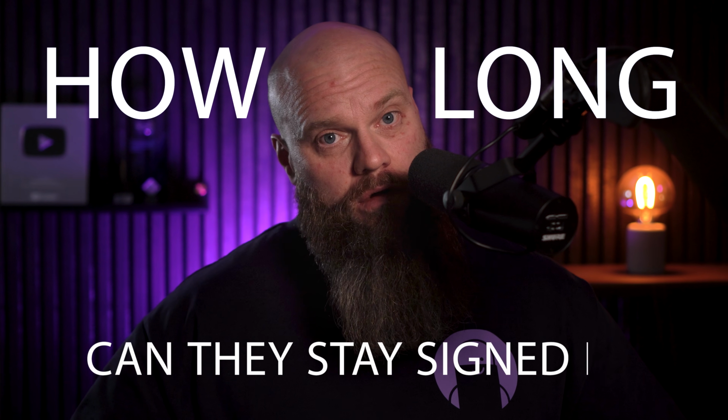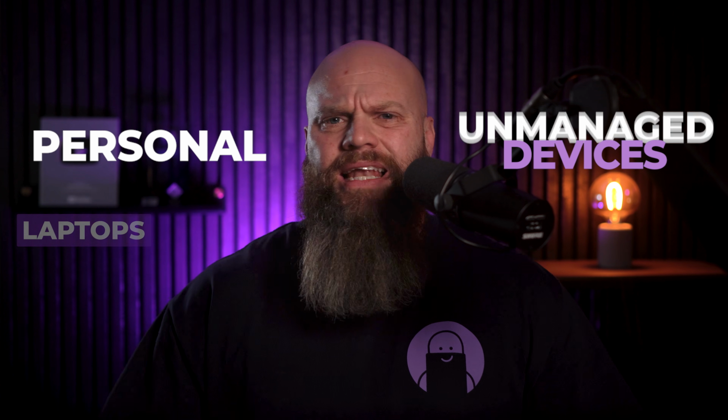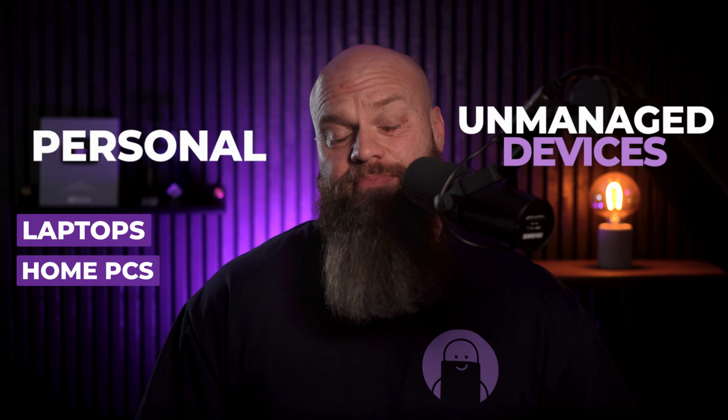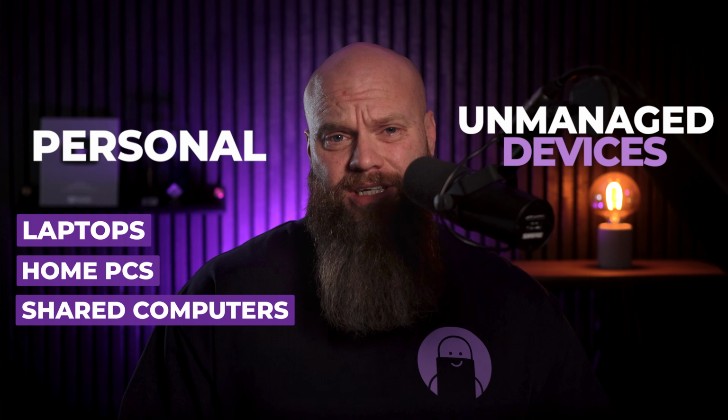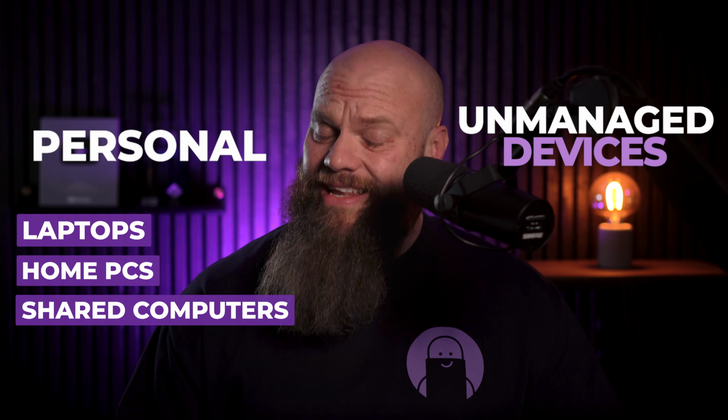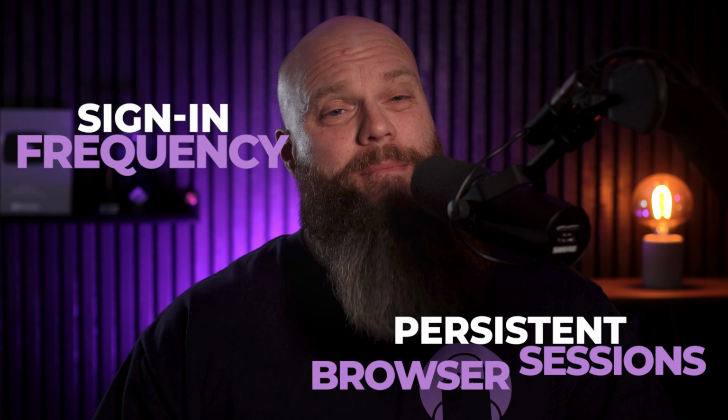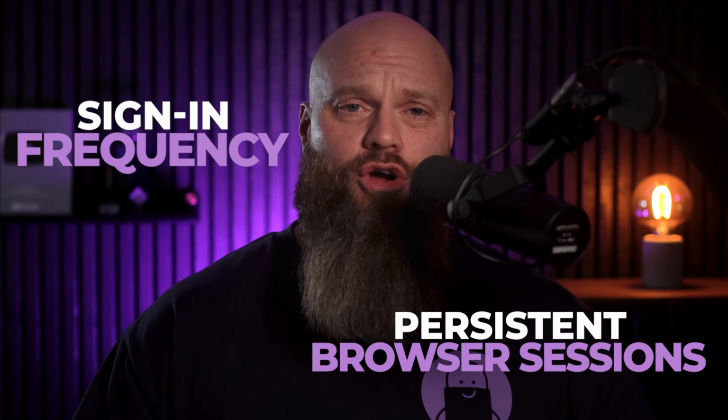Okay, so even if you've locked down who can invite guests and what they can access, there are still a couple of risks left. One of those is how long they can stay signed in, because guests usually sign in from personal or unmanaged devices, laptops, home PCs, even shared computers. And if we don't control their session length, those logins can hang around for days. That's where sign-in frequency and persistent browser sessions come in.